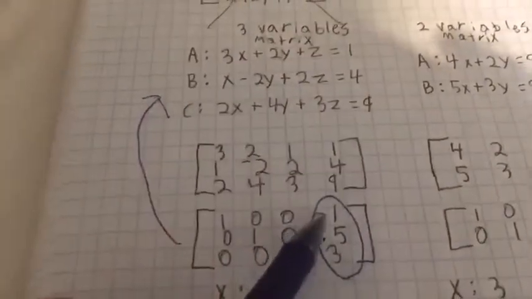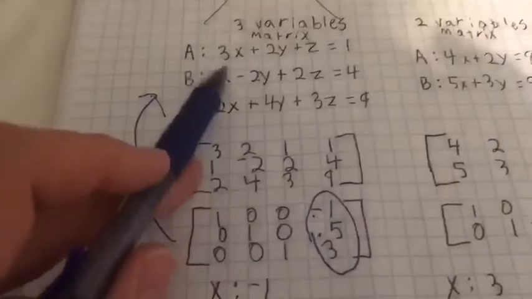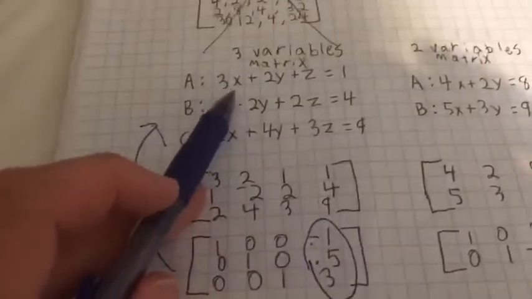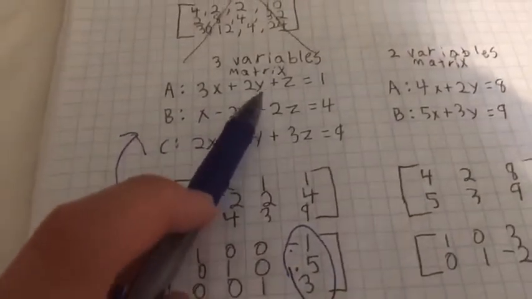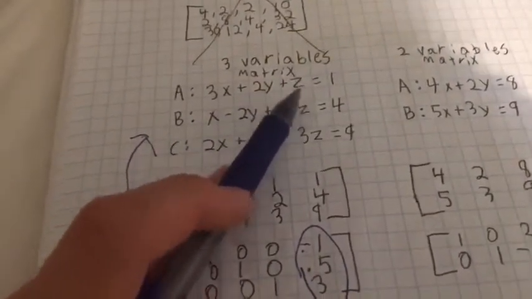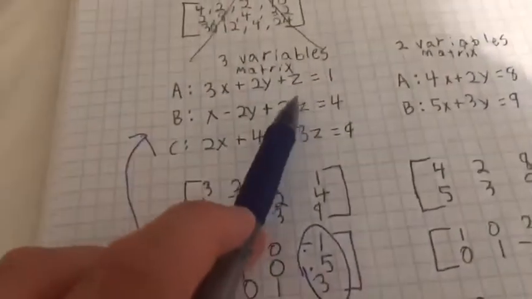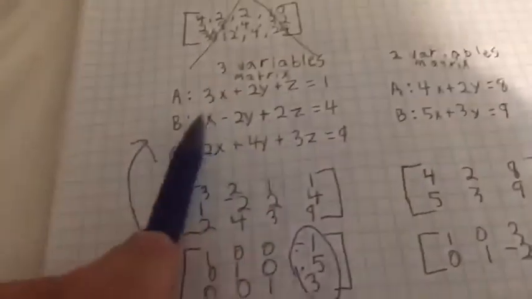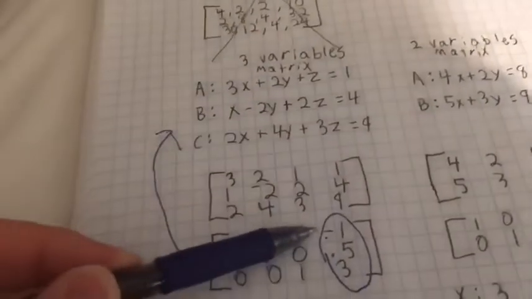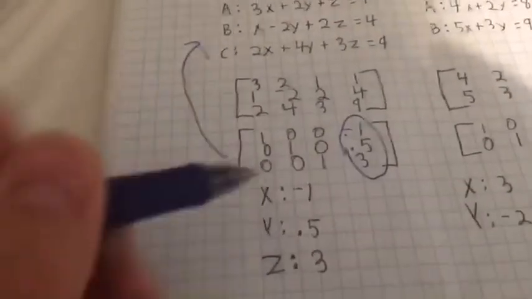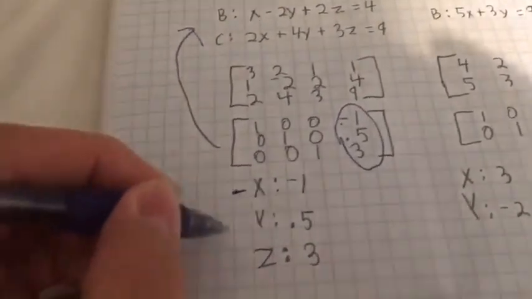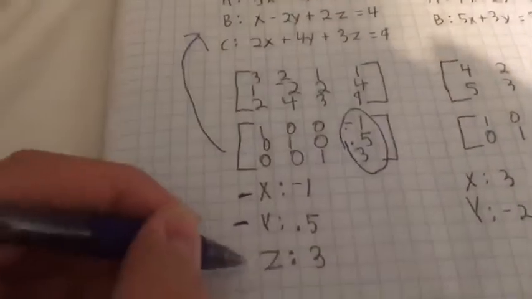You would use the first number on the top, and that would be x. So it would be 3 times negative 1. Then you would add that to 2 times 0.5, and then you would add the z, and the z by itself is just 3. And then that would actually equal 1. So once you replace the x, y, and z with these 3 numbers, which would be negative 1, 0.5, and 3. So right here I just wrote that x is negative 1, y is 0.5, and z is 3.